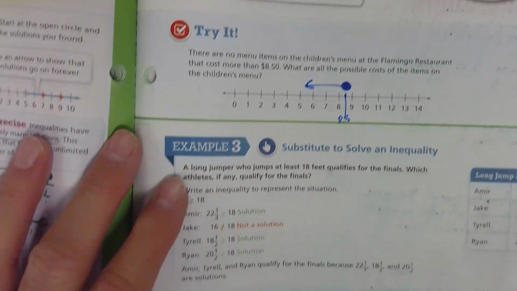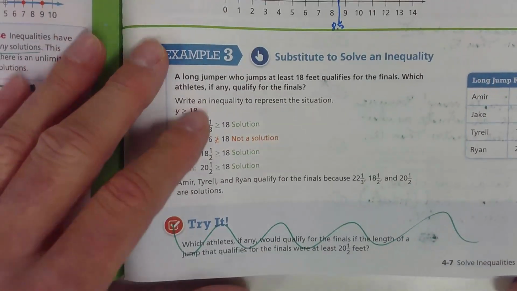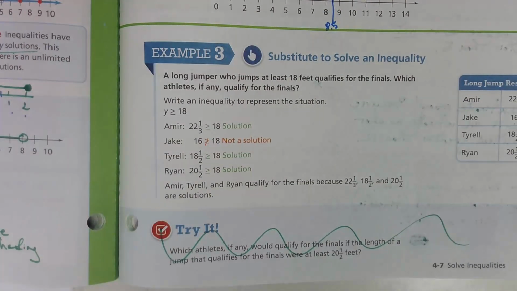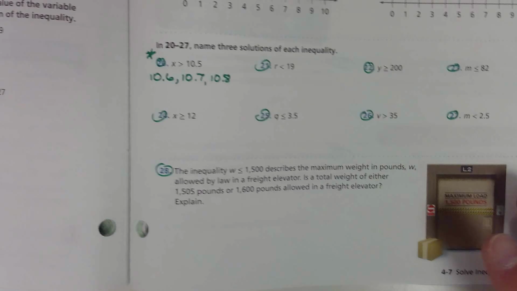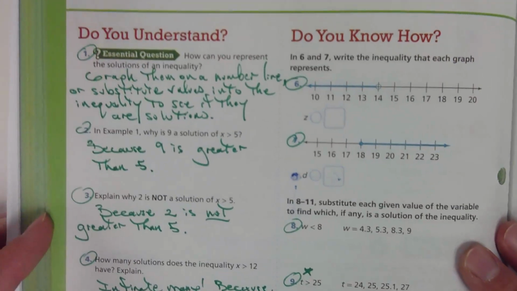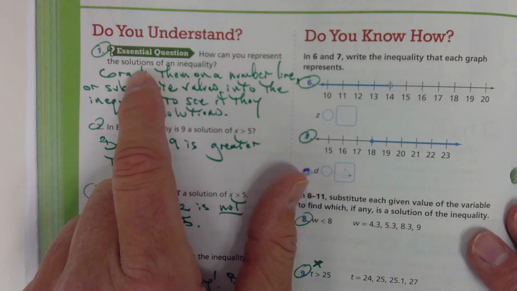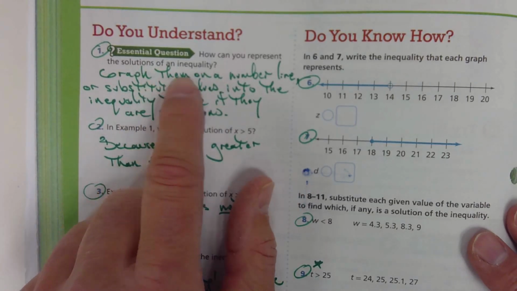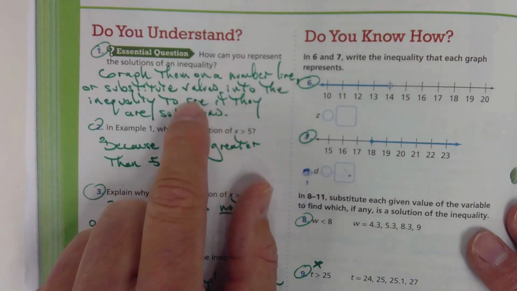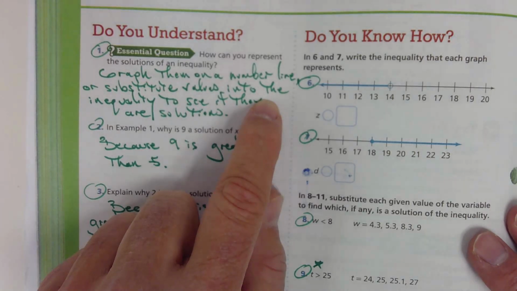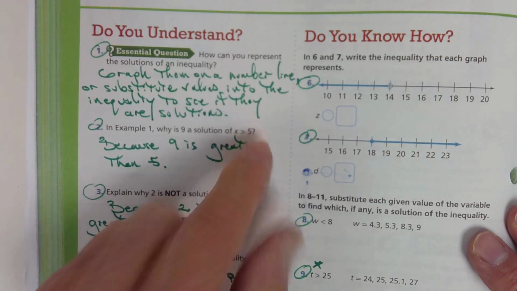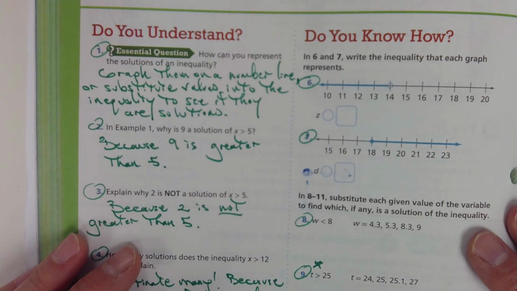All right, you can look at example 3 on your own, and I'm not worried about the try it at the bottom of the page. We went over these already, but for those that are absent, number 1, it says, how can you represent the solutions of an inequality? You graph them on a number line. That's one way to do it. Or you can substitute the values into the inequality to see if they are solutions.